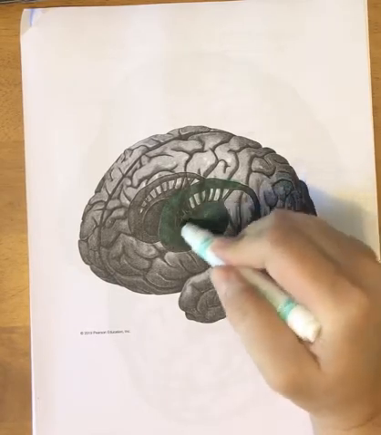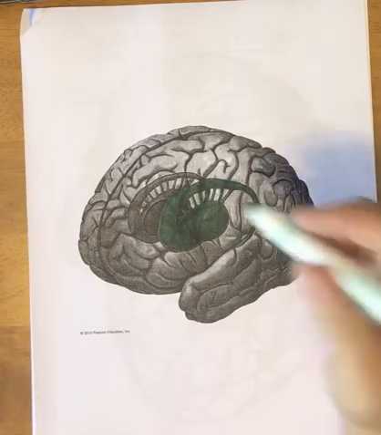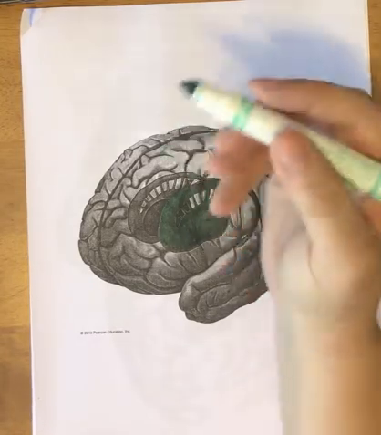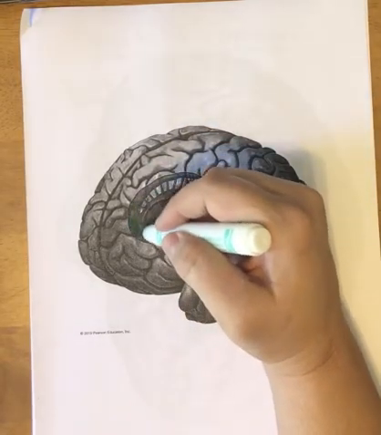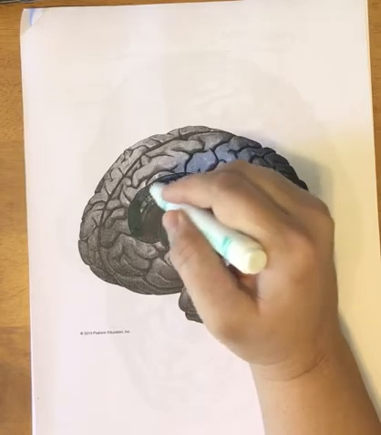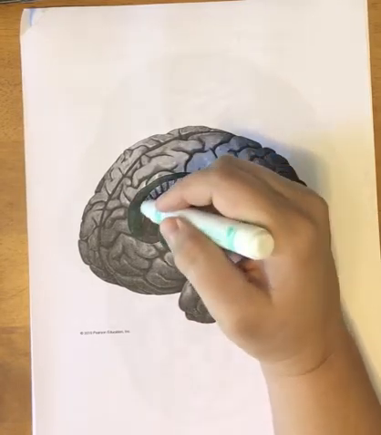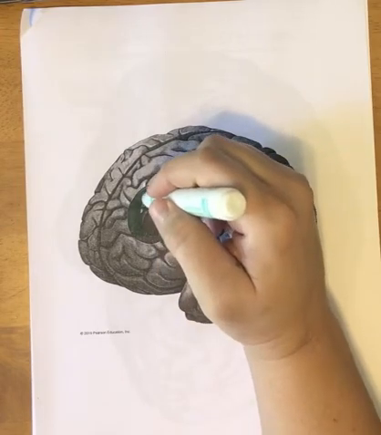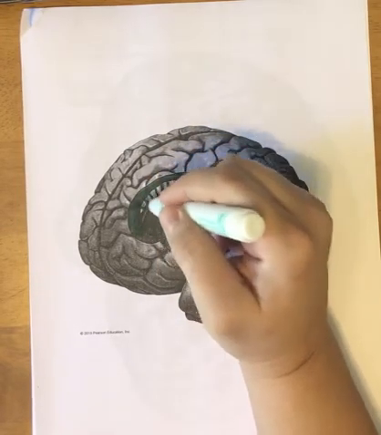I'm guessing because it was very large. The word caudate means tail, so your caudate nucleus. And then you have one called putamen, and they are on both sides. This may be kind of hard to see, but I'm just coloring them in the same color that I drew on that cross section. These are deep in the cerebrum.